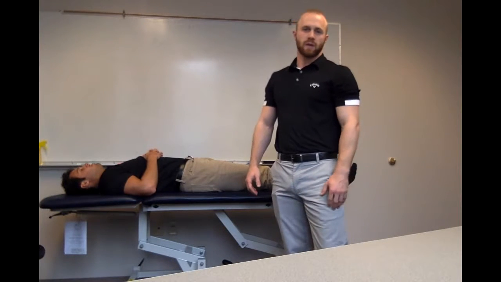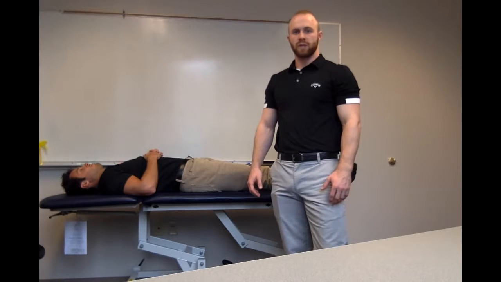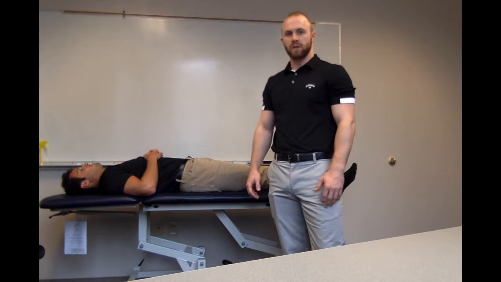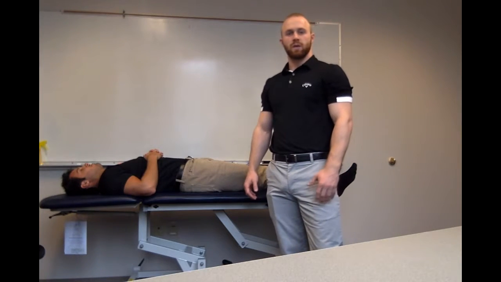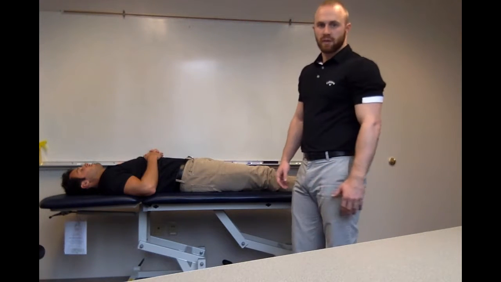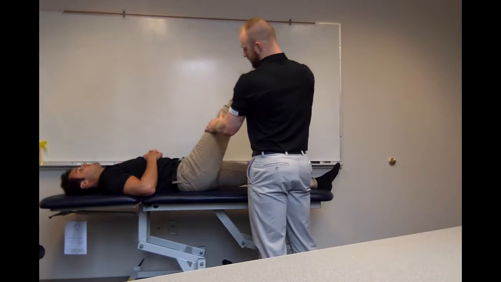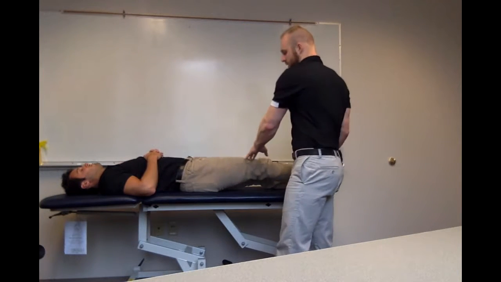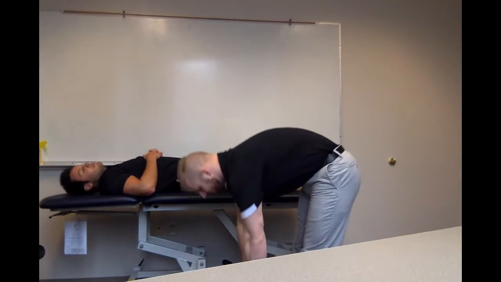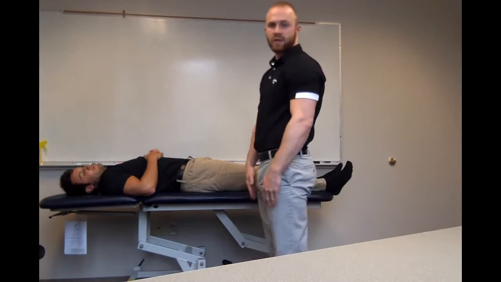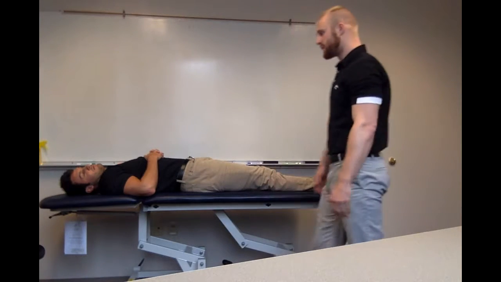I will be demonstrating the test item cluster for patients that would respond to spinal stabilization exercises. So first, age less than 40 years old, an average straight leg raise of greater than 91 degrees, aberrant movement with standing flexion and return to flexion, and a positive prone instability test.